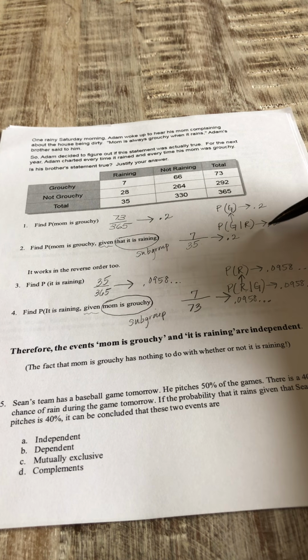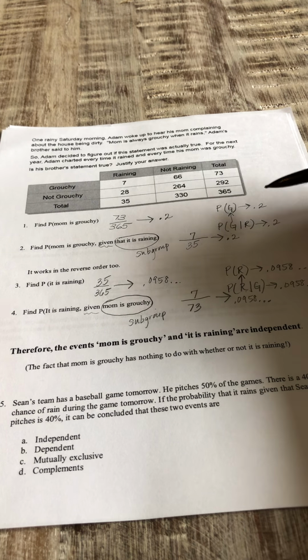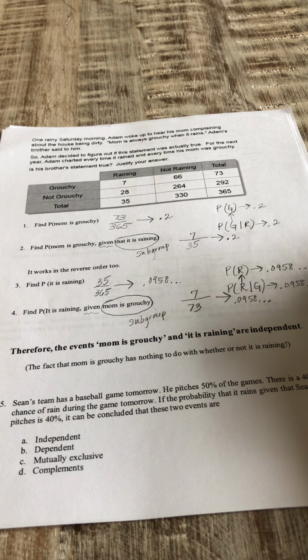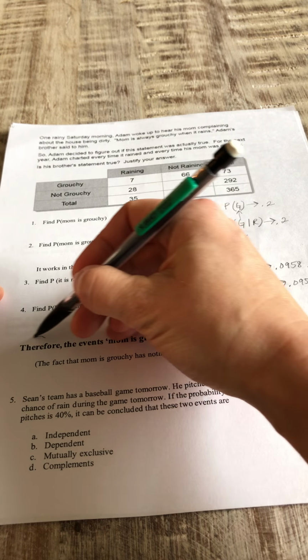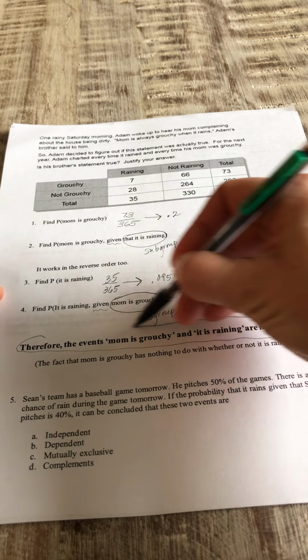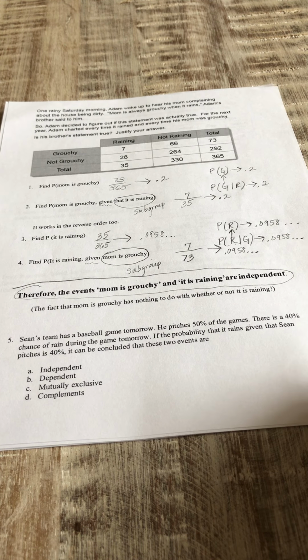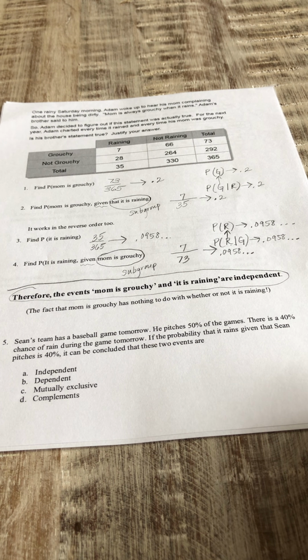And notice that in the first pair it came out to 0.2, in this pair it came out to 0.0958, but the decimal doesn't matter. What matters about the decimal is that when you do these two individual probabilities, the decimal comes out exactly the same. So 0.2 is 0.2, 0.0958, etc. is 0.0958, etc. So we can, once again, establish that these two events are independent of each other. Okay? So let's get into number 5.